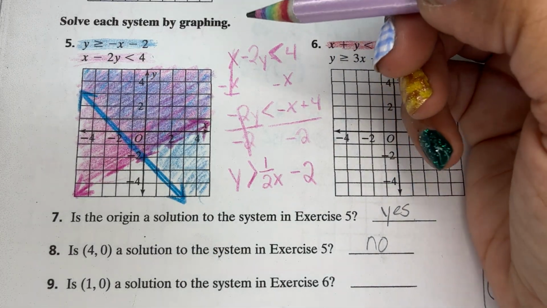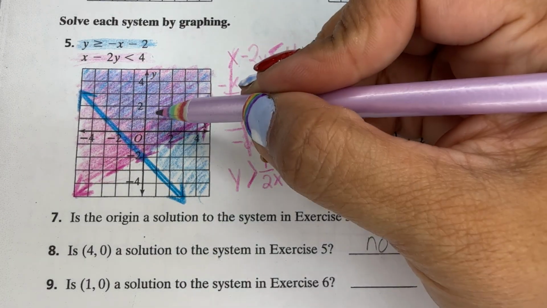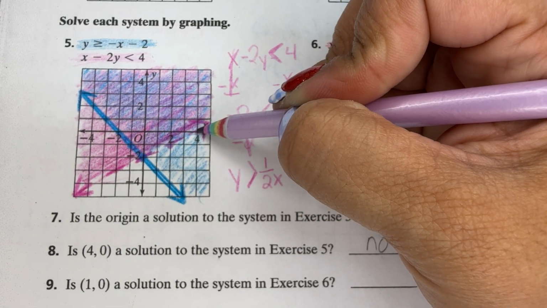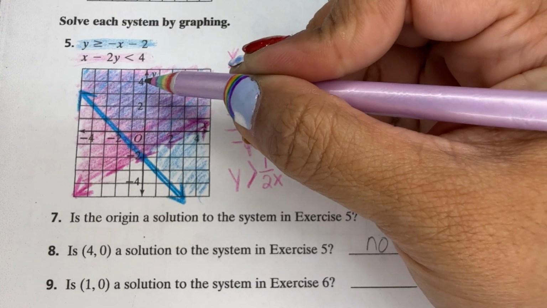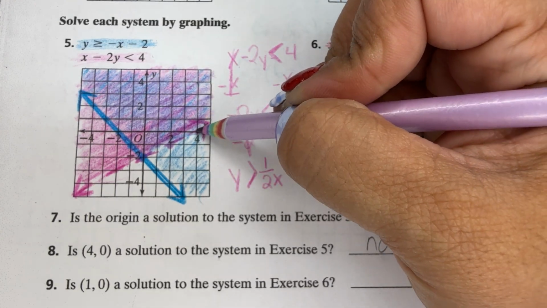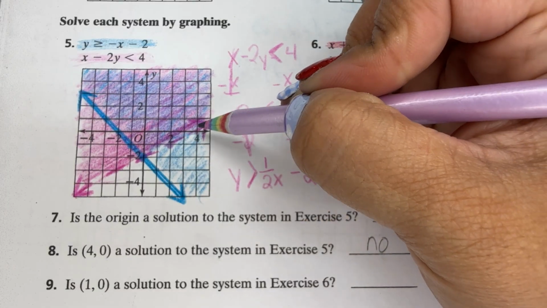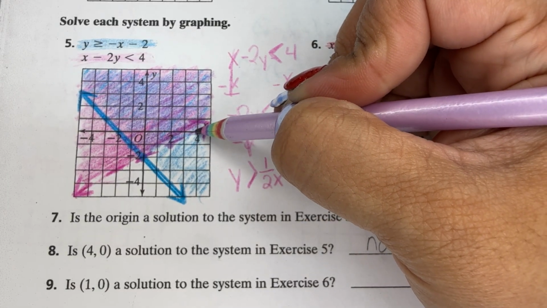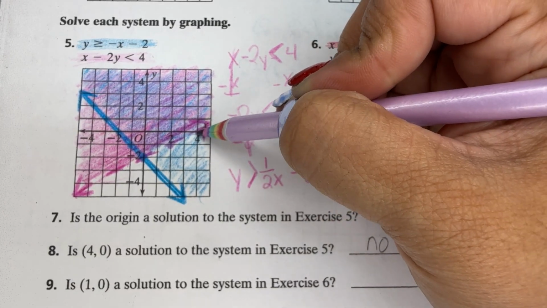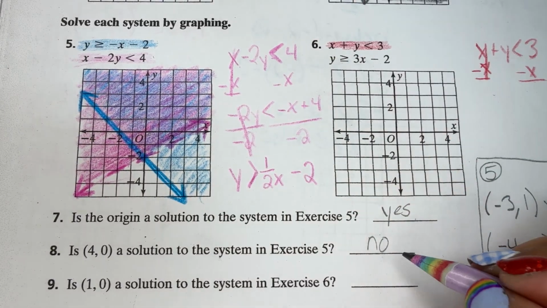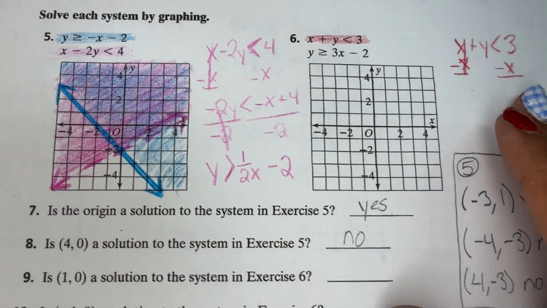Is 4, 0 a solution to the system in exercise 5? Let's look. 4, 0. This is a special one because yes, it's in the blue section and it is on the pink line, but since the pink line is dashed, it is not going to be a solution if it's on this line because the line is dashed. So it is not a solution to the system.